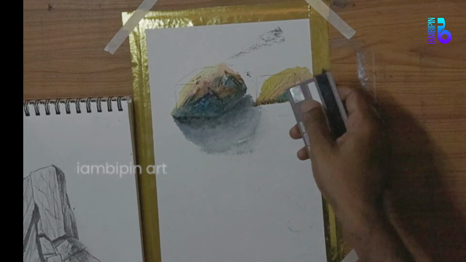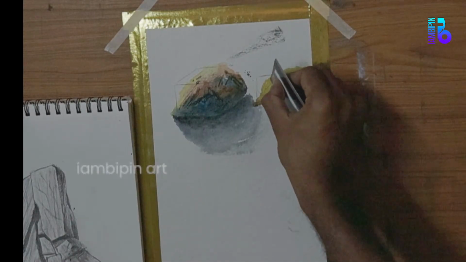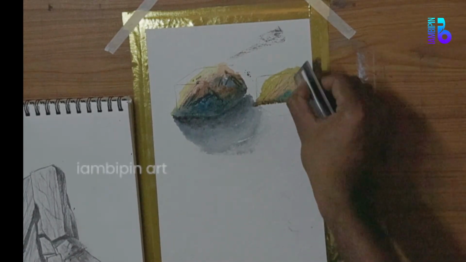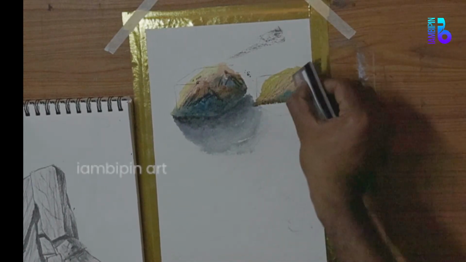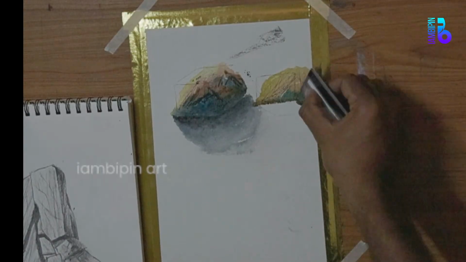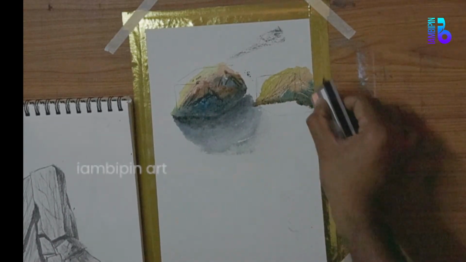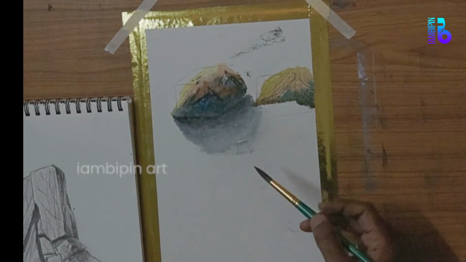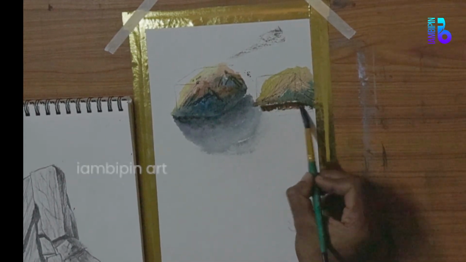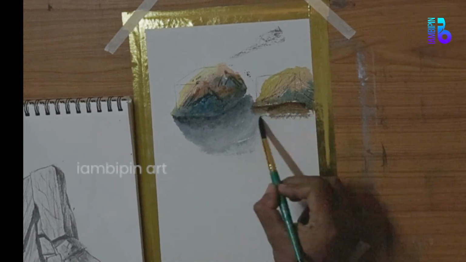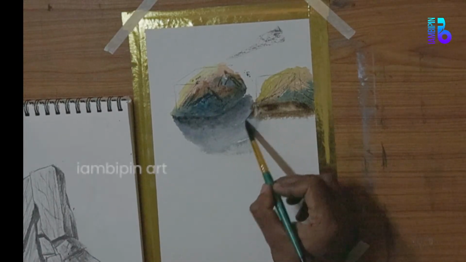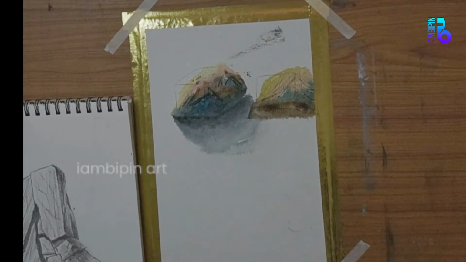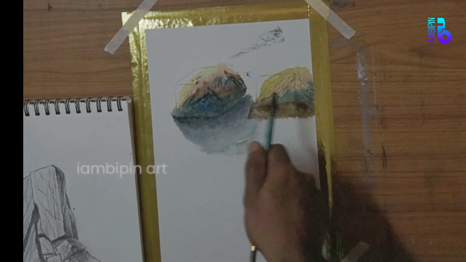Then we use the card. Cards make more prominent lines, I guess. These are two different perspectives.